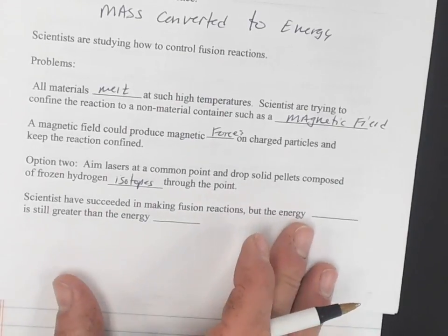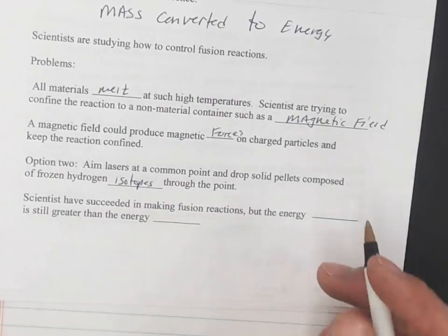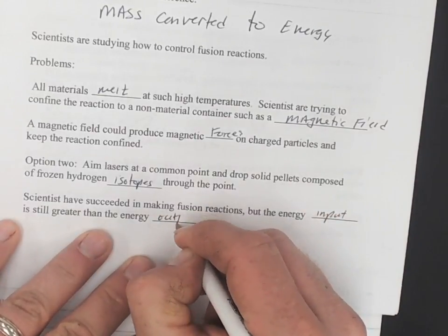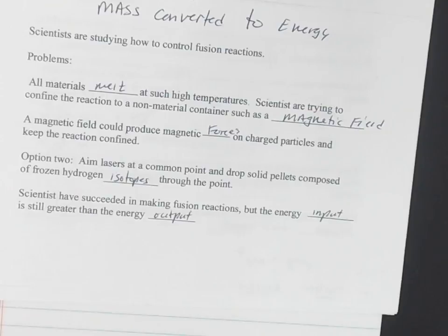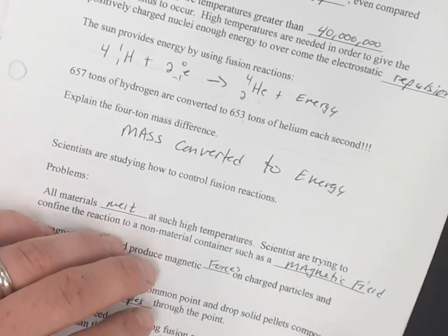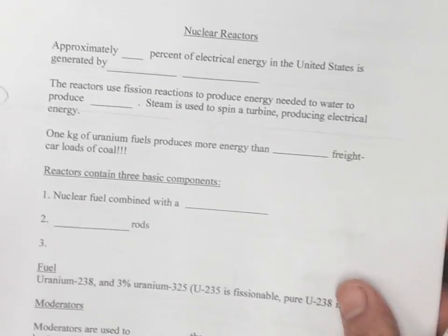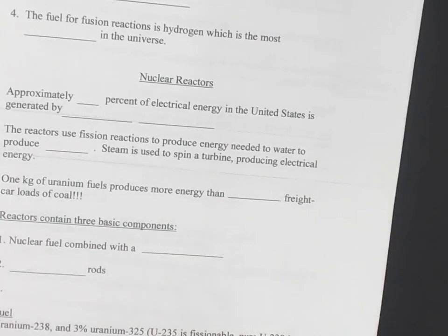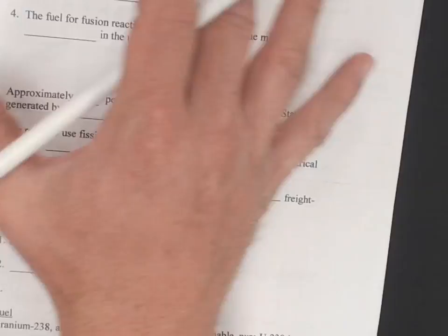Scientists have succeeded in making fusion reactions, but the energy input is still greater than the energy output, so they're not getting useful energy production as of yet. But it is considered the holy grail of energy, because the main fuel for fusion is hydrogen. Hydrogen is the most abundant element on Earth. So if we can figure out how to get energy from fusion, there are a couple of huge benefits.